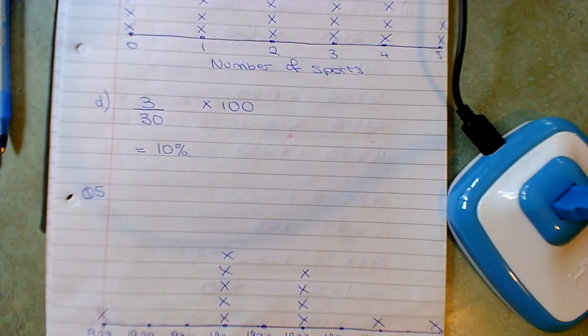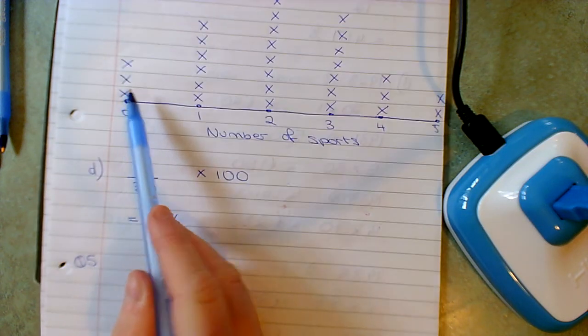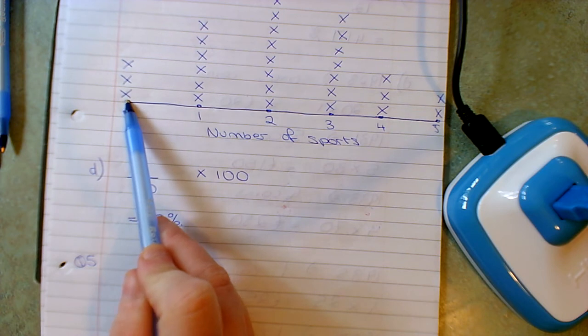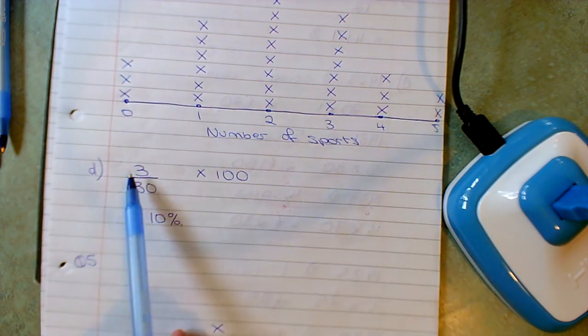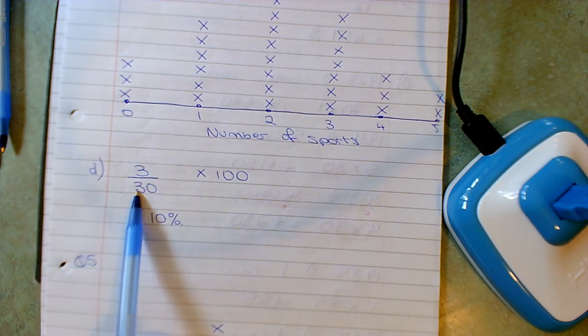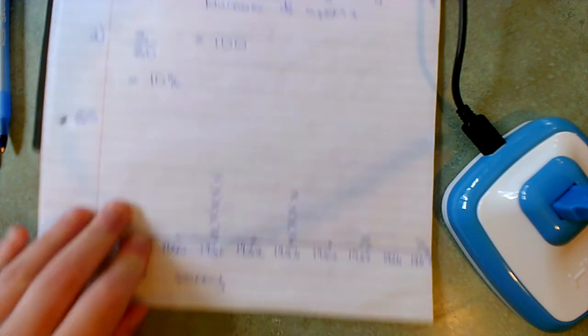Part D then asks me what percentage of the students surveyed played no sport. So I can see here I need to get my fraction and then multiply by 100. So they played no sports, I have 1, 2, 3 people, and it's always out of my total. So it's 3 over my total, which is 30, times 100, and I get 10%.